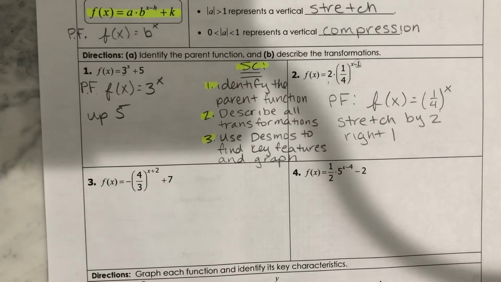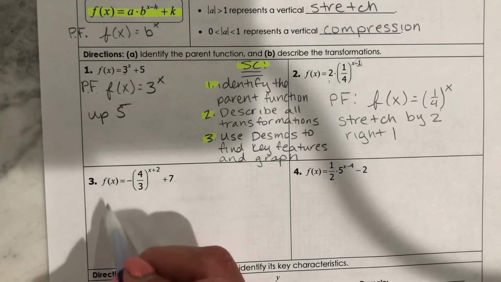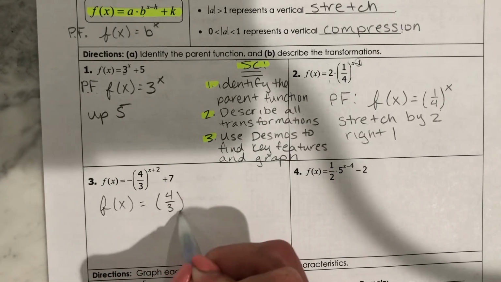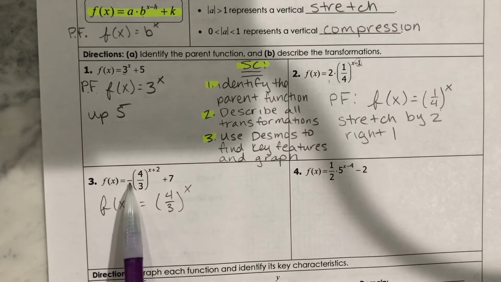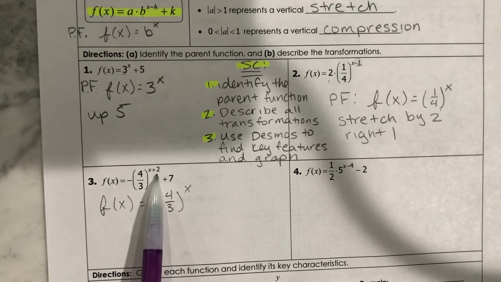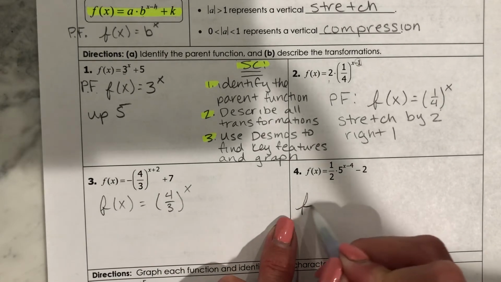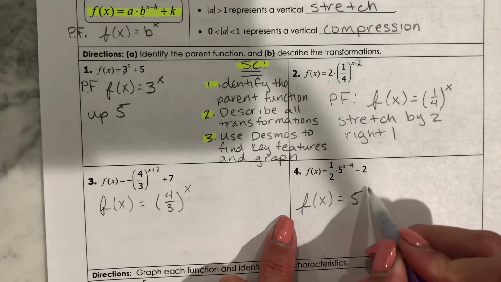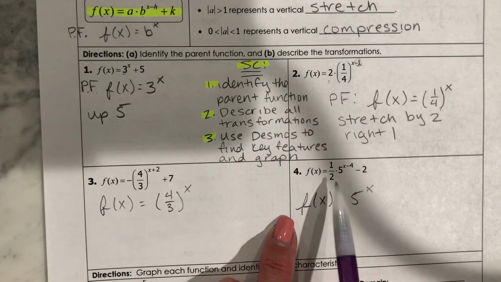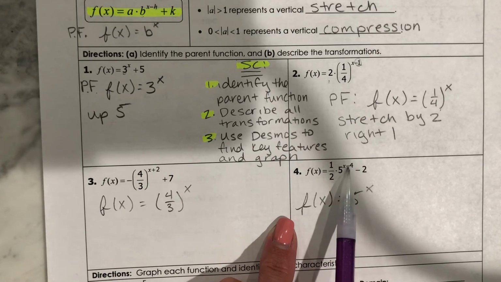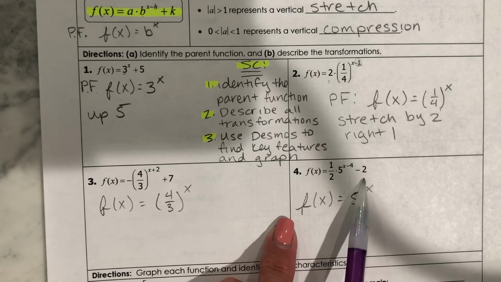Let's see how you did for 3 and 4. So we have a parent function here: f of x equals 4/3 to the x. This is going to be a reflection over the x-axis, and then it's going to go left 2 and up 7. Parent function for number 4, f of x equals 5 to the x. And then we're going to have a compression of 1/2. It's going to go right 4 and down 2.